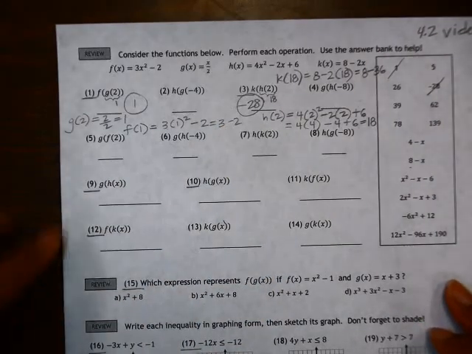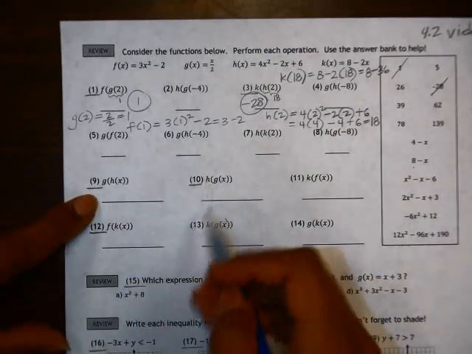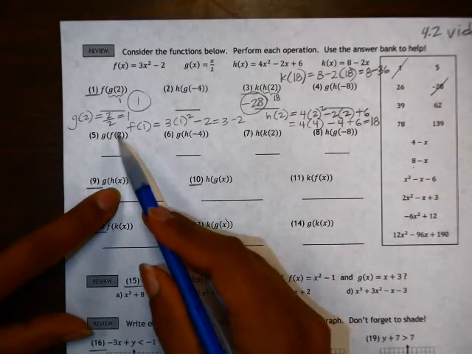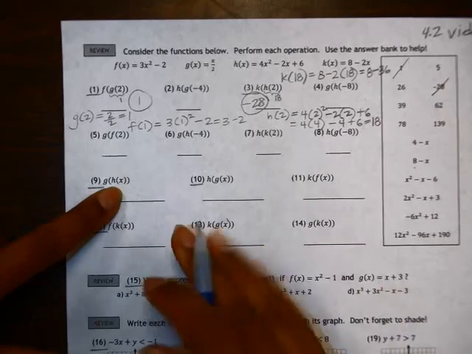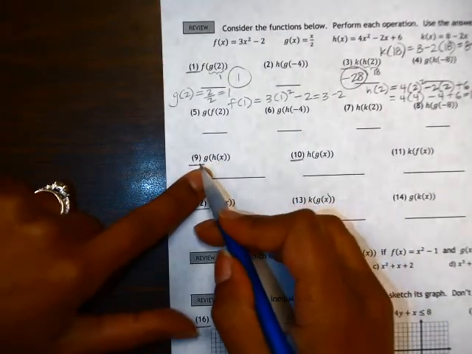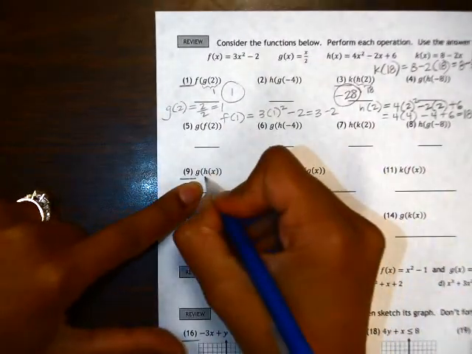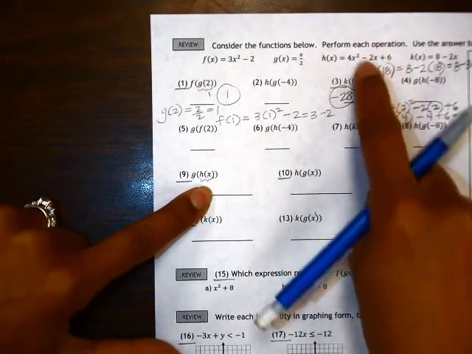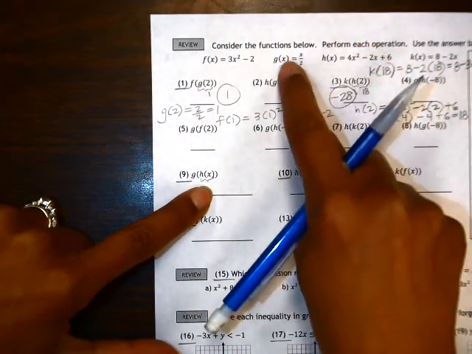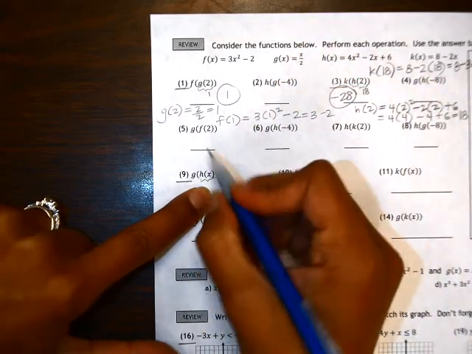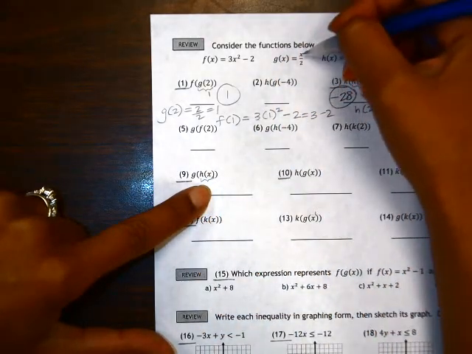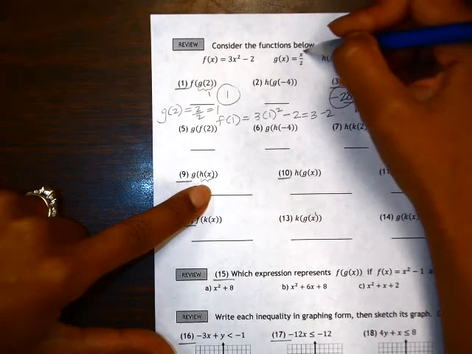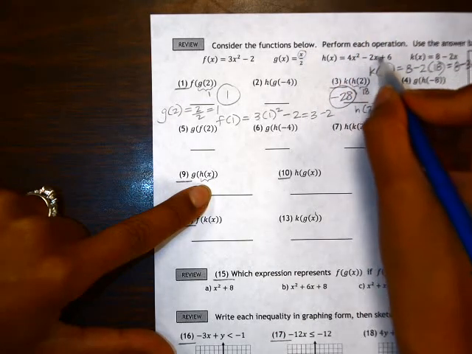Now, we're going to move on to a couple down here where we're not evaluating the function for a specific value of x. Here we're evaluating g of h of x. What that means is we're going to take this entire function h of x and plug that into function g of x. So we're going to take g of x and substitute this x value with this entire function.